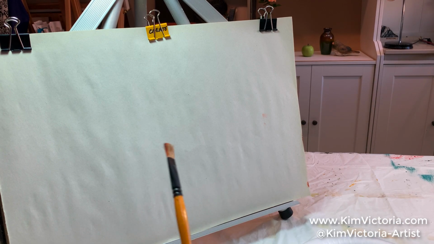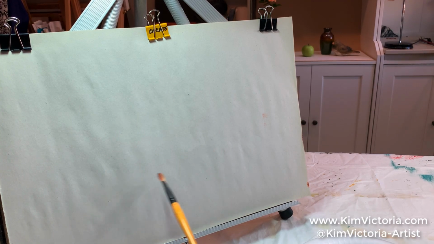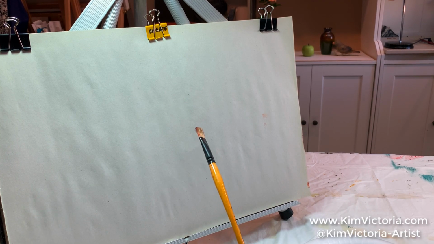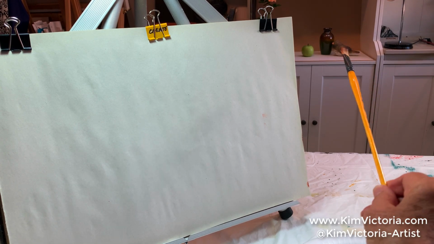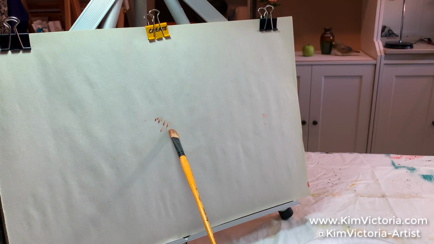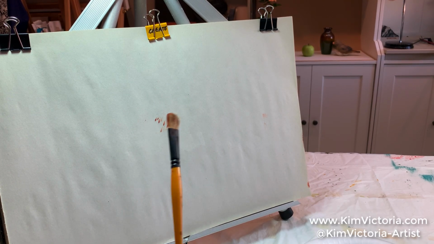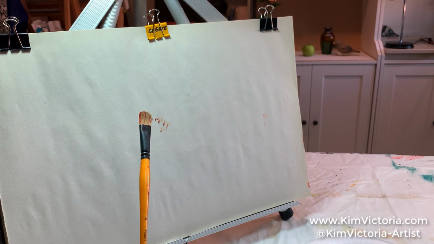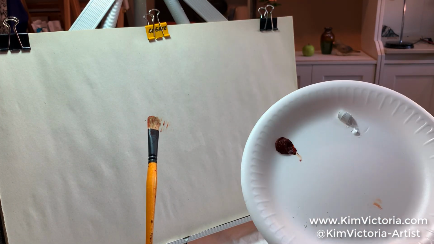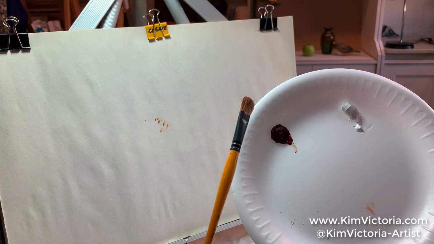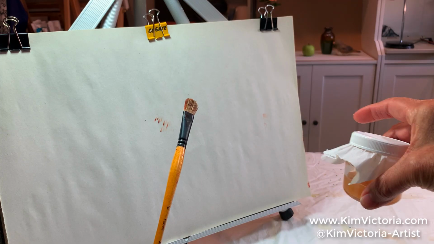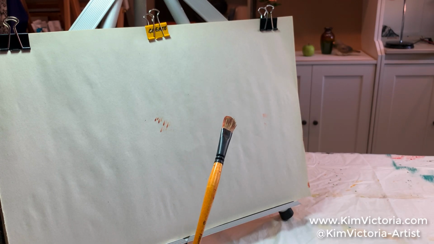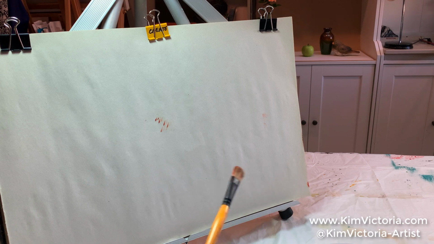Okay? So what I have set up here is a little table easel, and it's a little bit on an angle because it was the only way, with my testing, that I could get both the image in the background and my paper, this newsprint, so that you could see everything at once. Down here on the table I have a styrofoam plate with just a little bit of burnt sienna and titanium white. And I have a small jar of a citrus-based solvent because I just want to turn the paint into a drawing medium.